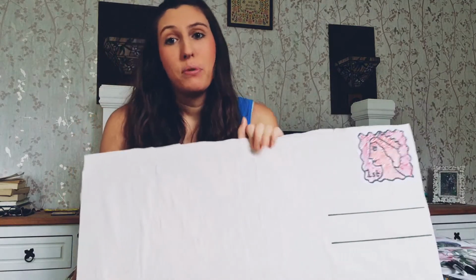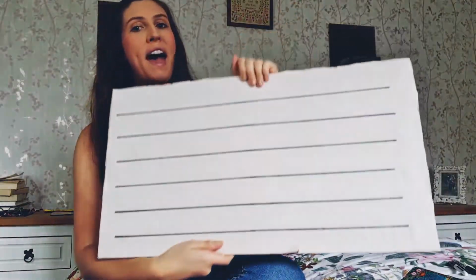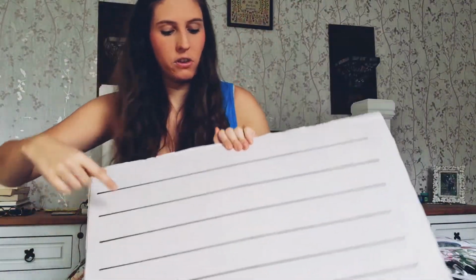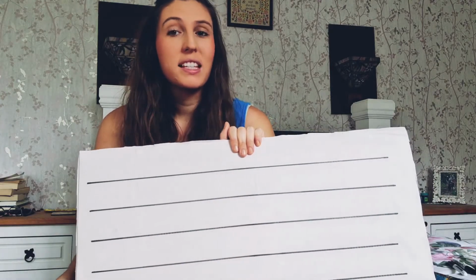Okay, so like I said, usually people send postcards when they're on holiday, and often they will use the space on the back here. So I've got some space here to do my writing, and they'll write about maybe what they've been doing on holiday, what fun things they've been up to and things like that.